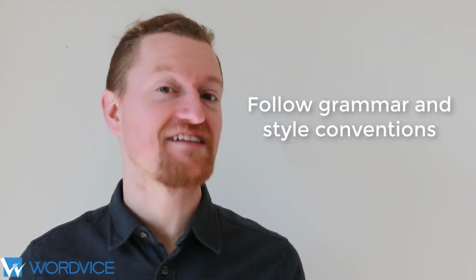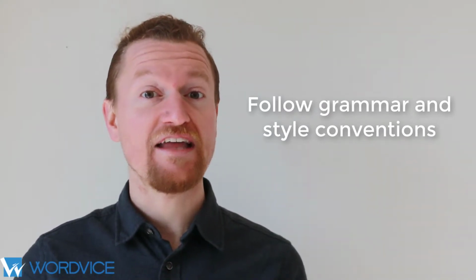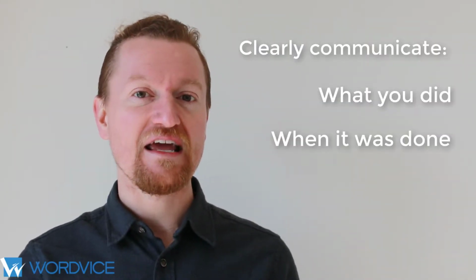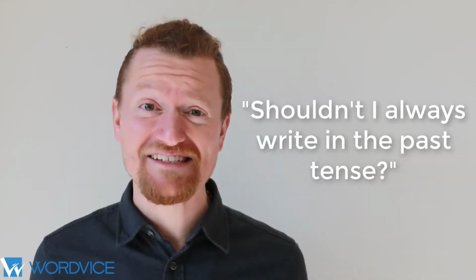When writing an academic paper, it is important to follow the grammar and style conventions, not only to abide by the accepted journal, institution, and domain standards, but to clearly communicate to the reader what you did, when you did it, and from which perspective you are discussing the research. And one central element that will impact how you compose your paper and how it will be understood by readers is verb tense. Everything in this paper has already been completed, so shouldn't I always use the past tense?